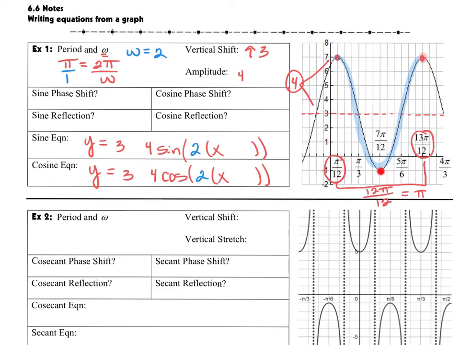But I want you to notice that I could also choose this point down here as the start for the cosine graph, in which case my graph would have a reflection. Now, I'm not going to do that in this video. I'm not going to write that one down, but just know this is a possibility. This could also be a start point. So I'm going to pick this one right here as my start.